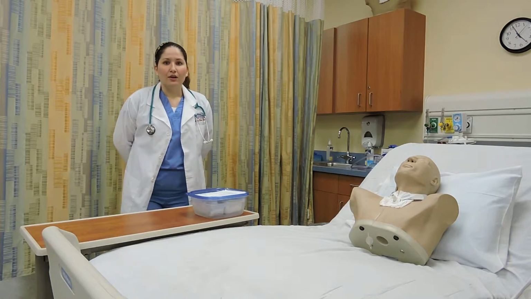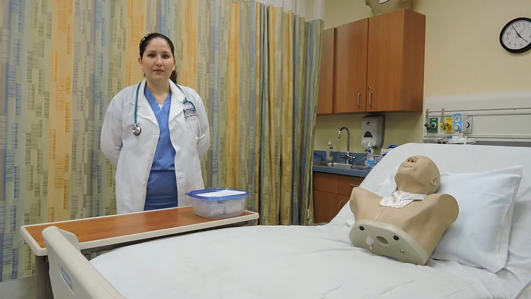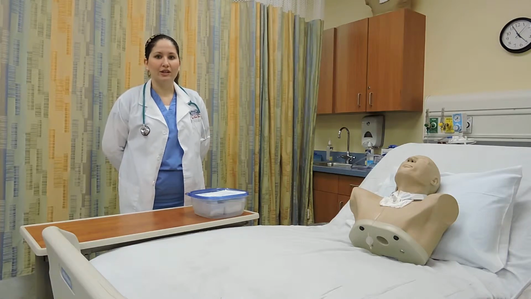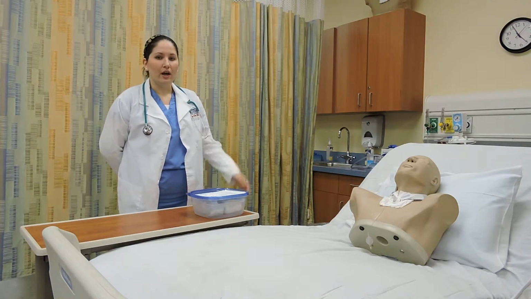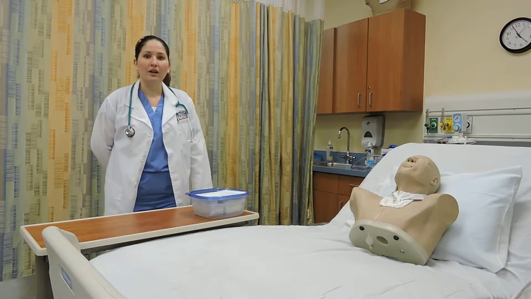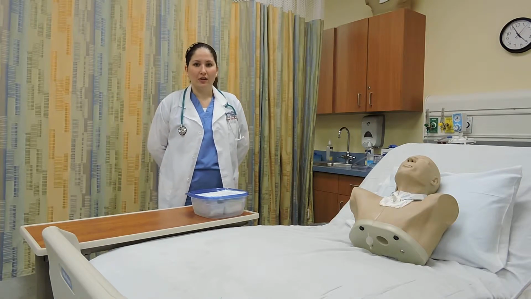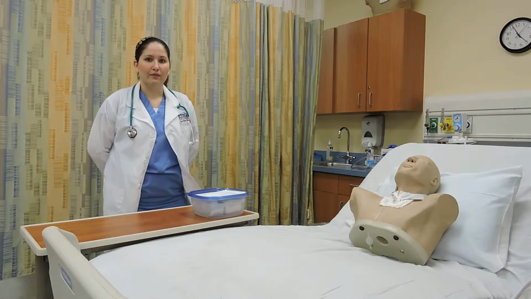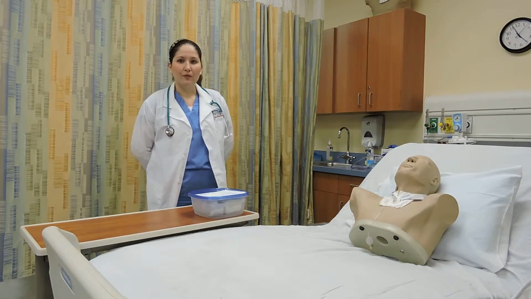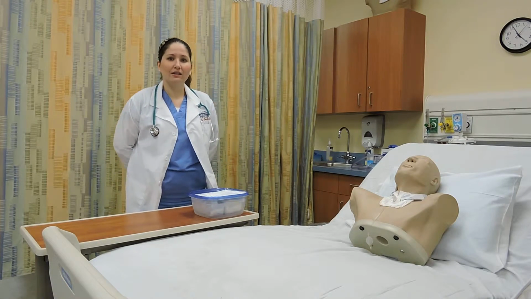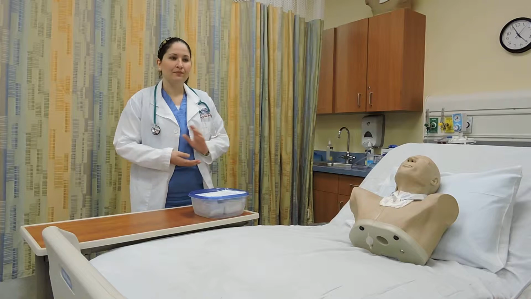As with any other procedure, we're first going to verify the physician's order to make sure that the patient needs trach care. Then we're going to knock on the door, come into the room, introduce ourselves to the patient as an RT student, and explain the nature of our visit. Then we're going to perform hand hygiene for at least 15 seconds and don the non-sterile gloves.